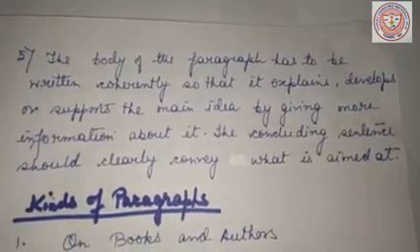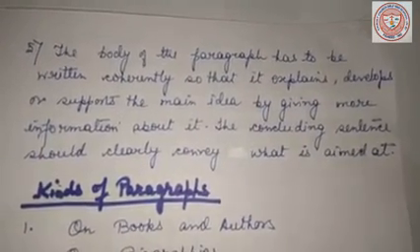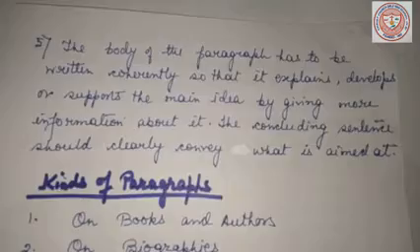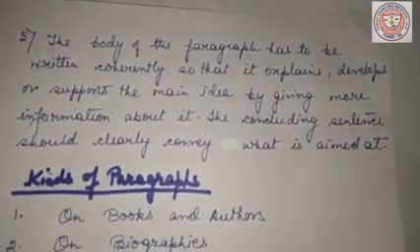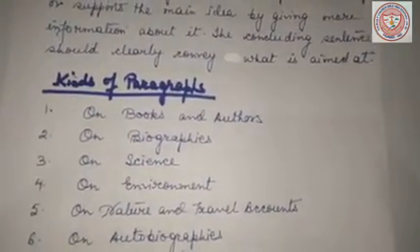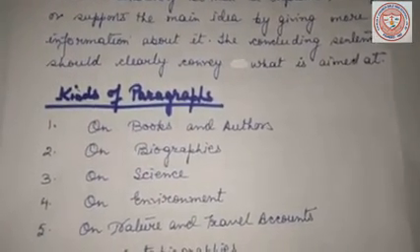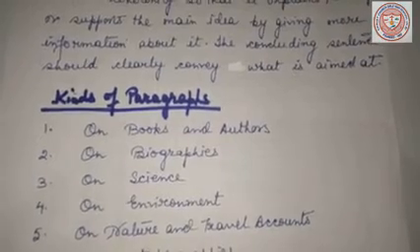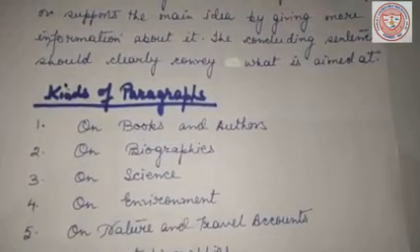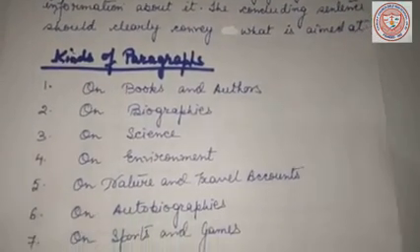And number five is the body of the paragraph has to be written coherently so that it explains, develops or supports the main idea by giving more information about it. The concluding sentence should clearly convey what is aimed at. So we have found in this discussion that the introduction and the conclusion both are very important while writing a paragraph. Obviously, in the middle, the body of the paragraph is also important, but introduction and conclusion draw the attention of the readers. Now, what are the kinds of paragraphs?